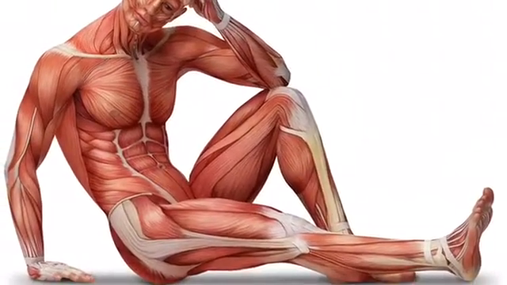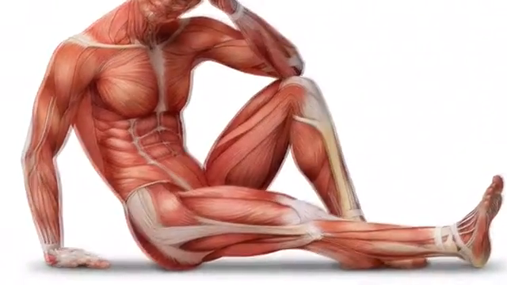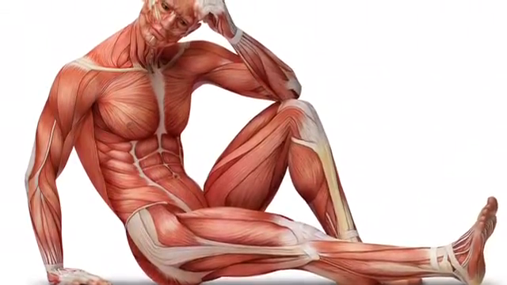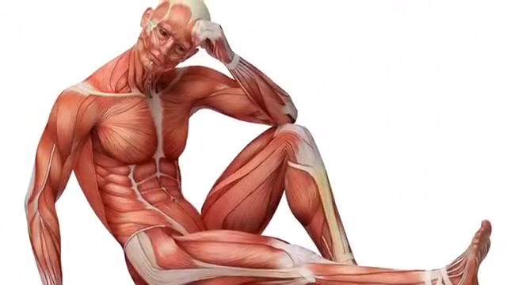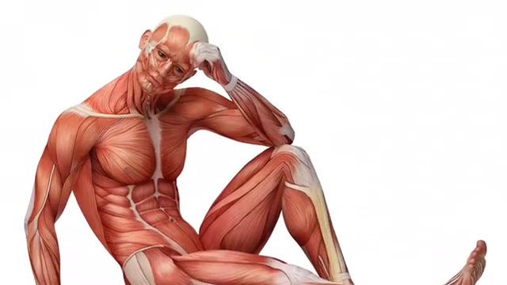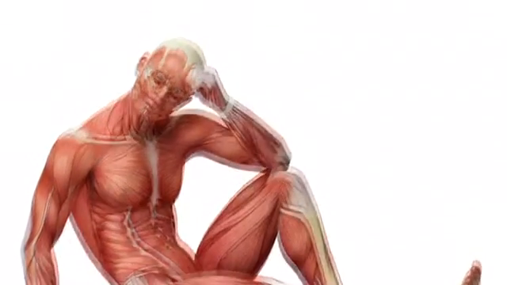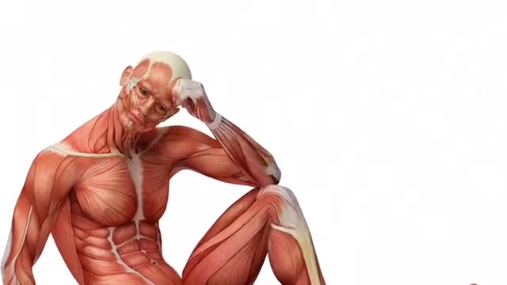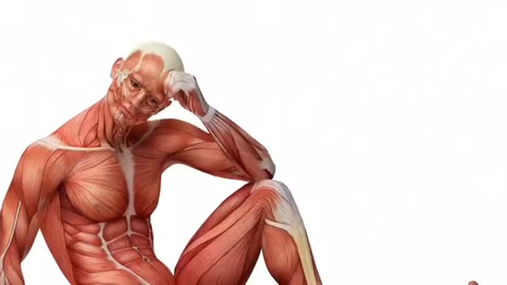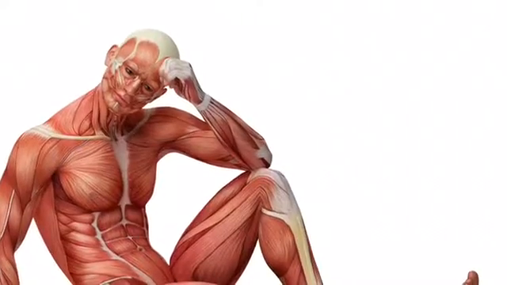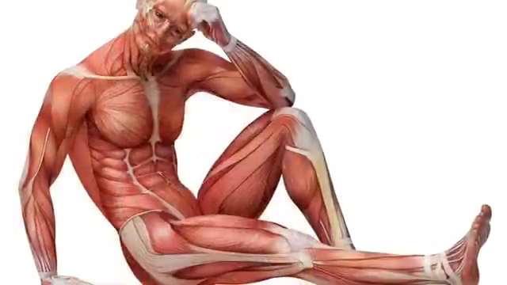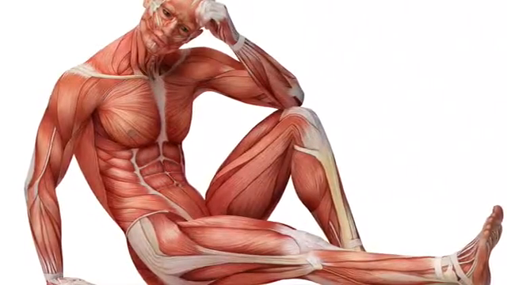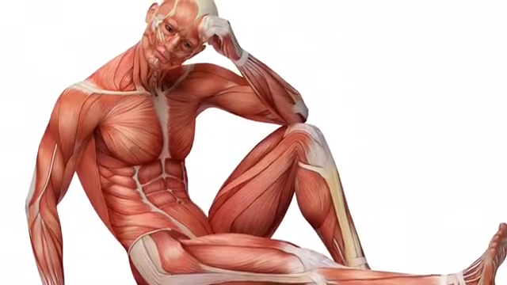Now, each of these fibers is composed of many, many little myofibrils, and these are split up into individual units called sarcomeres. So, sarcomeres are what we are going to look at here. If we look at an individual sarcomere, you can see that it's composed of thick and thin muscle filaments, and this is what makes our muscles look striated. These filaments slide past each other to shorten the sarcomere unit and shorten the entire muscle fiber.